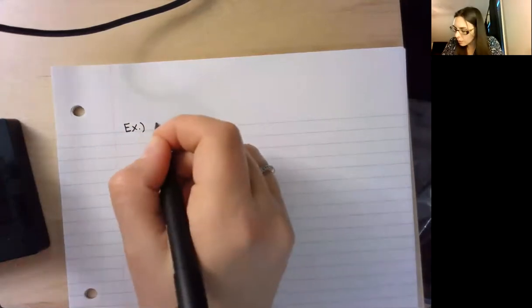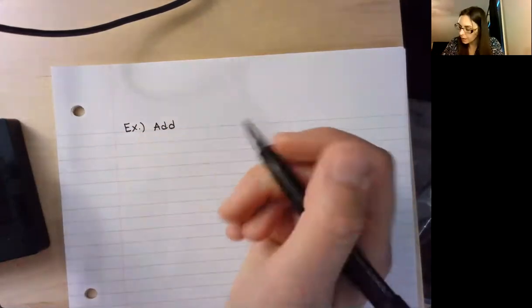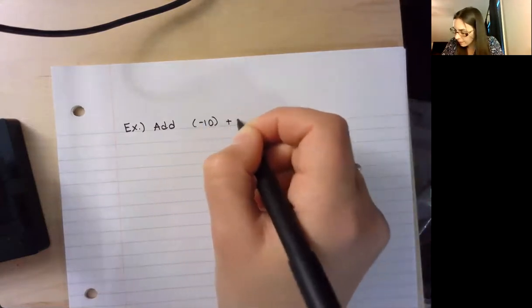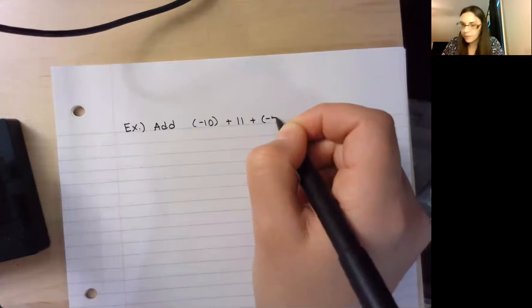Let's just do a couple more examples that are a little bit more involved. So let's say I wanted to add more than 2 digits, or 2 values. Maybe I want to add negative 10 plus 11 plus negative 5.